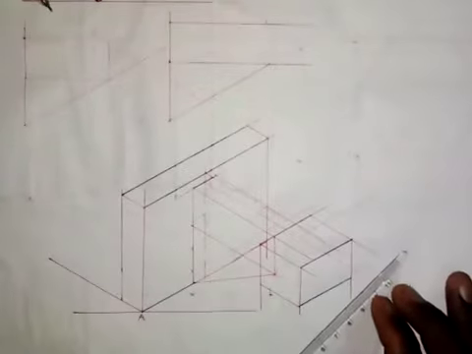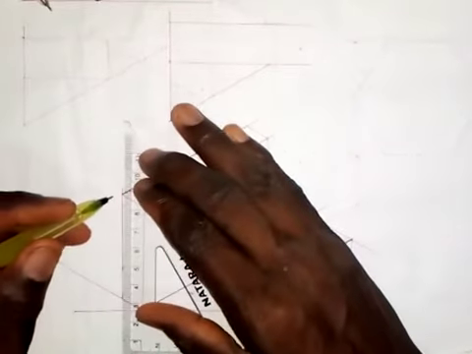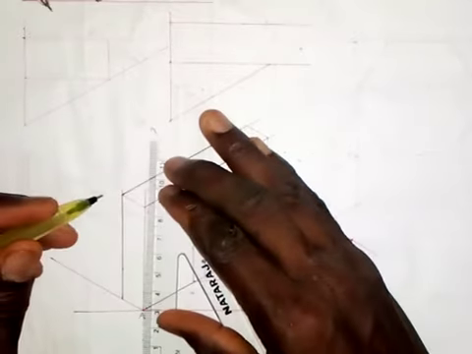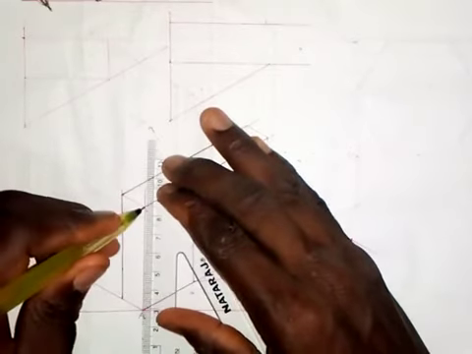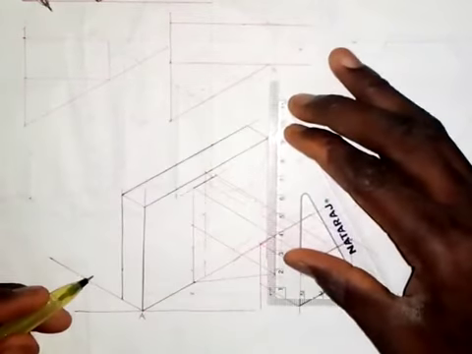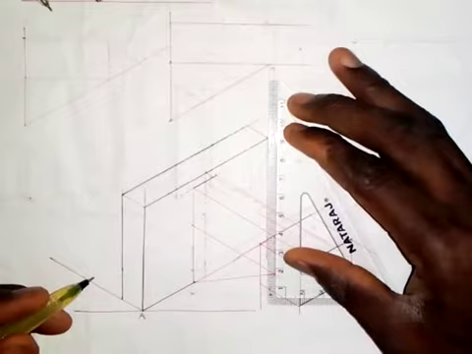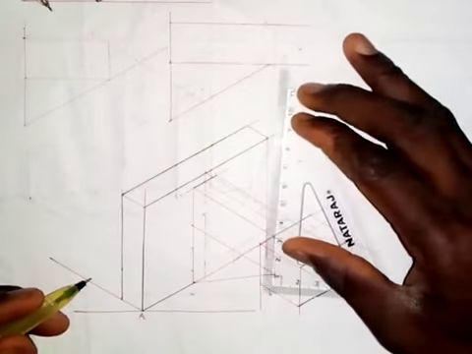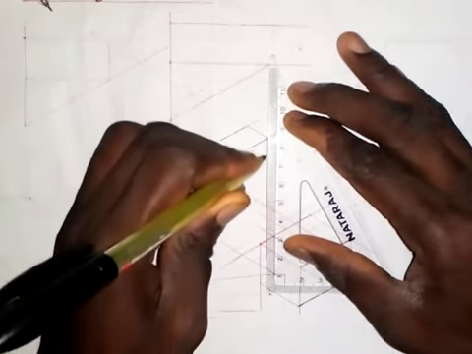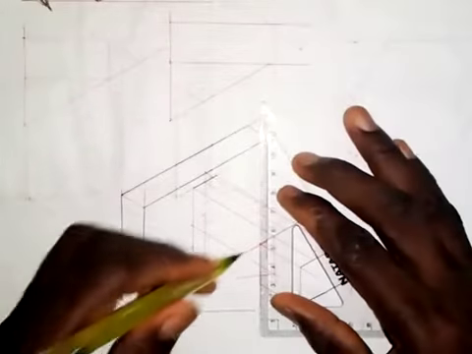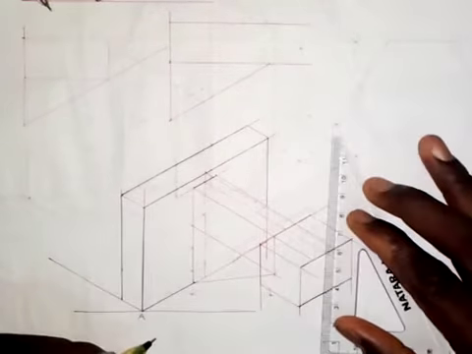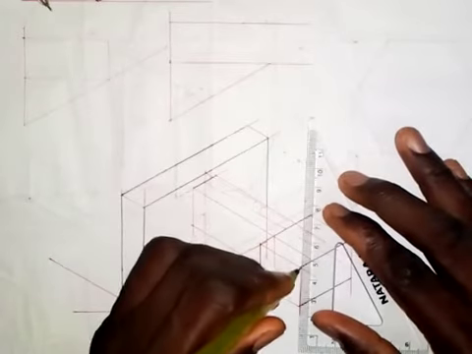Okay, so with what I've done here, this line is a thick line from here to here. This line also is a thick line. I'll make this line thick from here to here. So this line will also be made thick. This line is also a thick line.